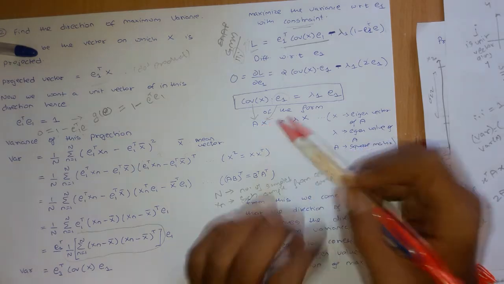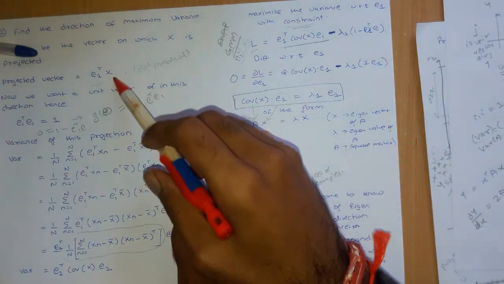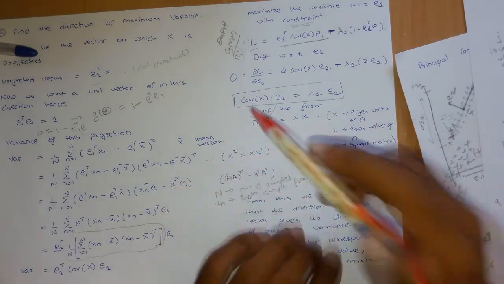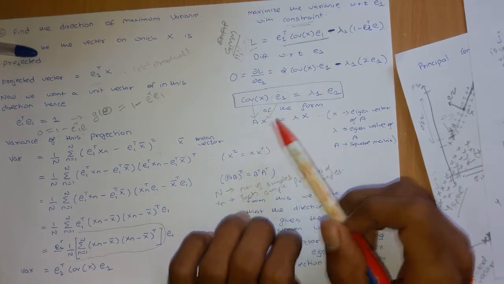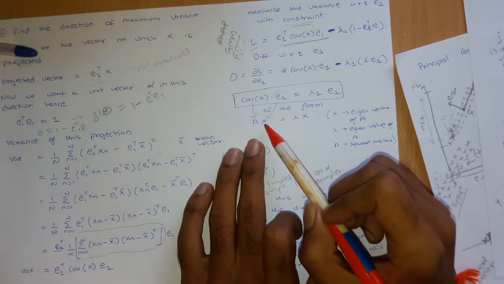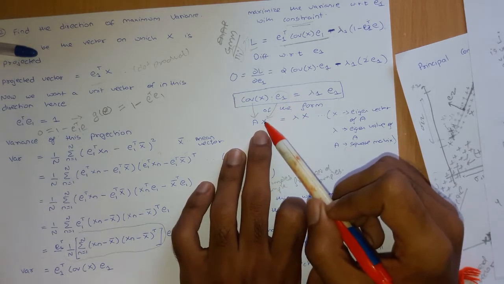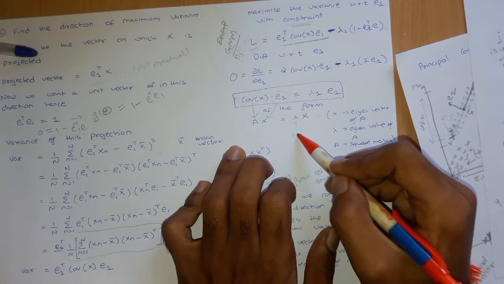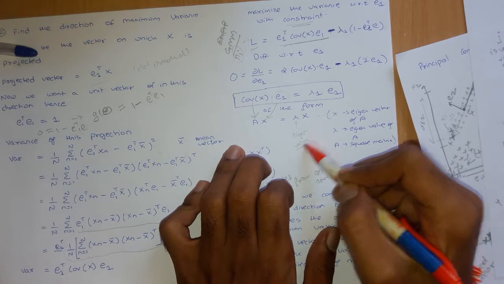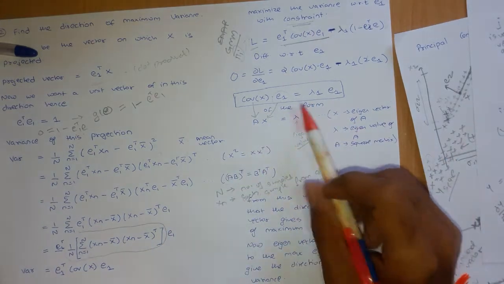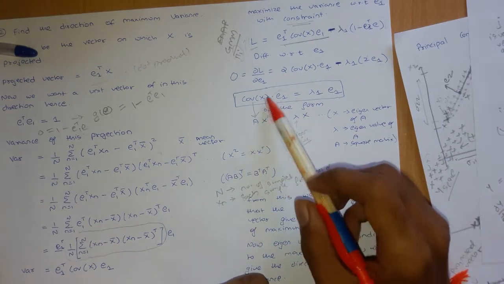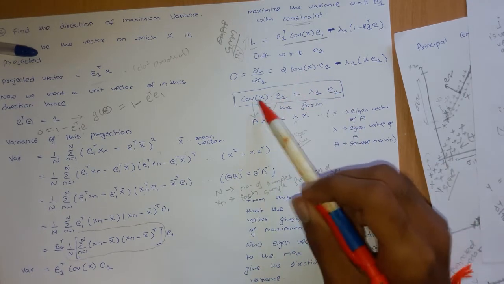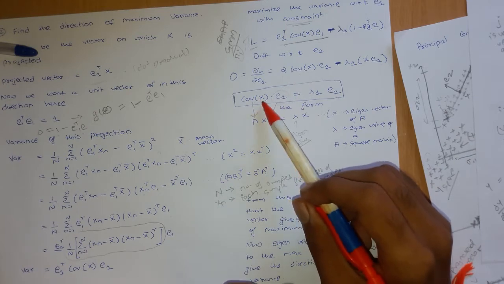E1 is this x, so please don't confuse this x with this x. This was our data sample, but here this is the standard eigenvector equation, so because of that I have compared this. This is a vector which is equal to lambda times x, where lambda is an eigenvalue. This is the standard eigenvector equation for any matrix A. Similarly, this becomes an eigenvector equation for the covariance matrix of x.